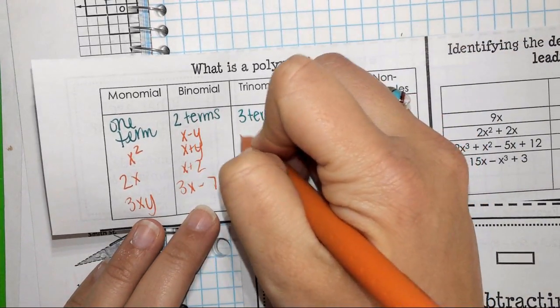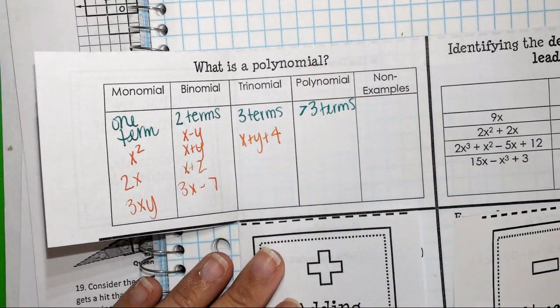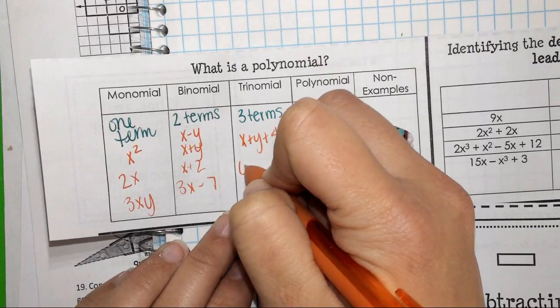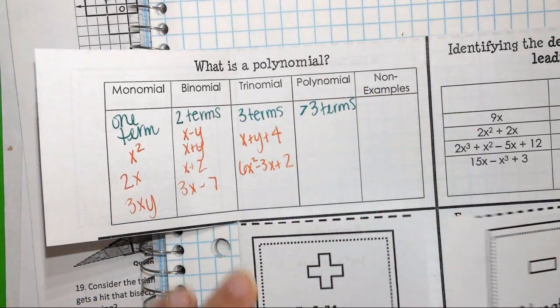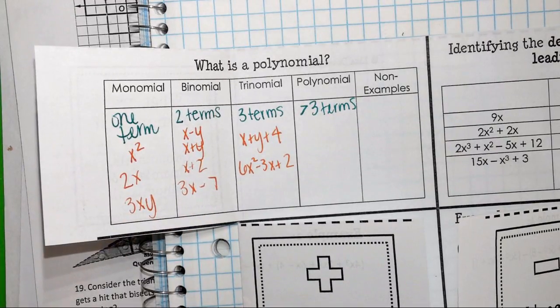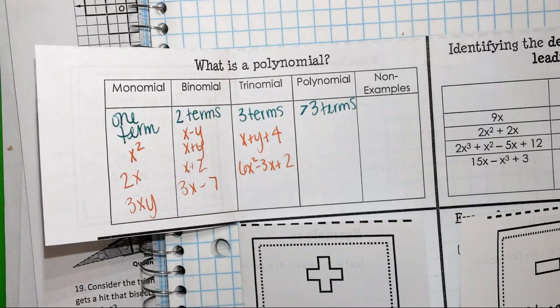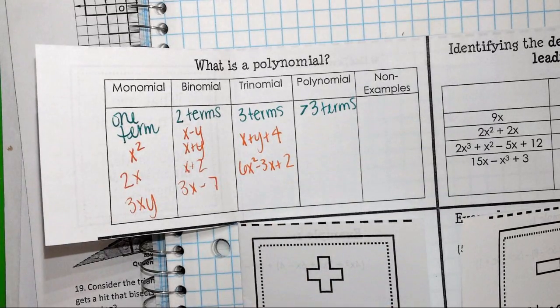So 3 terms could be x plus y plus 4. Or 6x squared minus 3x plus 2. So they have to have different exponents. They have to be separated by a plus or minus sign, and they have to be different variables. Because otherwise you could combine them, and that's not a trinomial anymore. And we're going to learn how to factor these. It's going to be awesome.